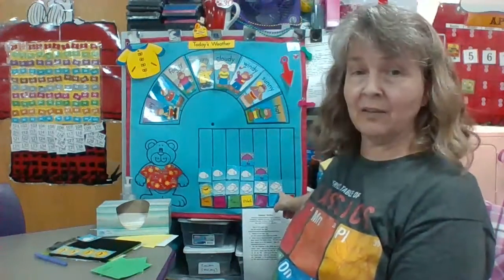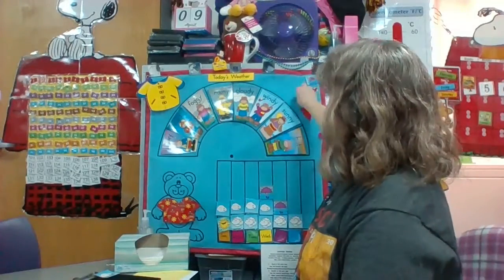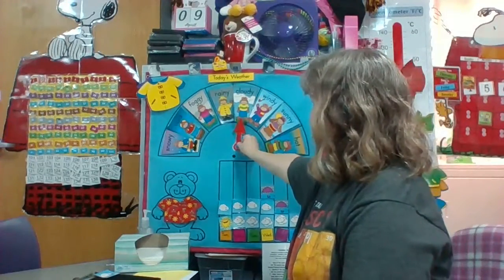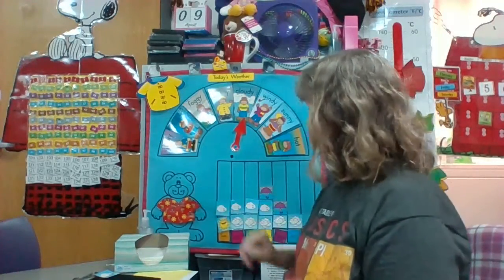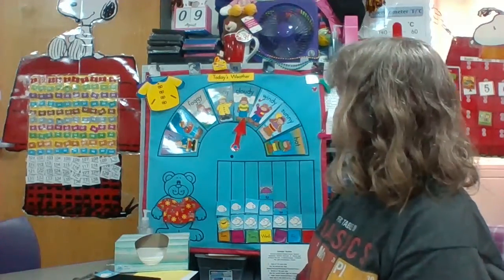But today it is mainly supposed to be cloudy. So that is what we're going to put on our weather chart today. Our arrow needs to point up to our cloudy. We've talked about what our weather bear needs to wear. I think we've gotten everything taken care of.